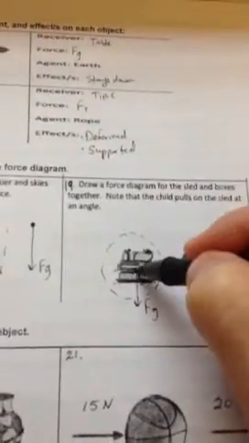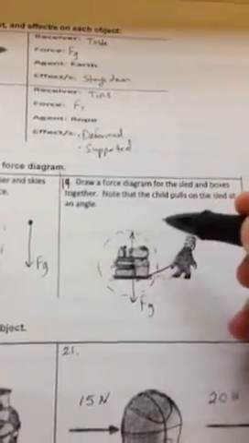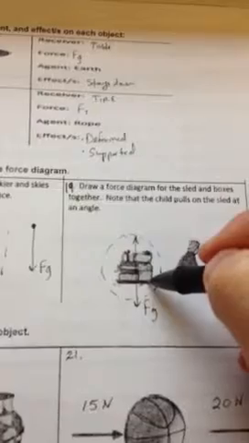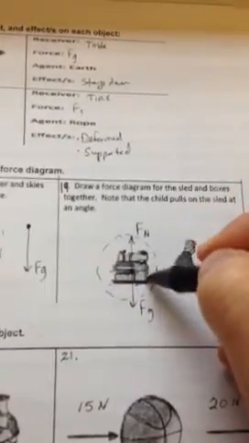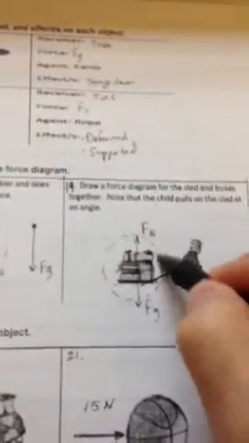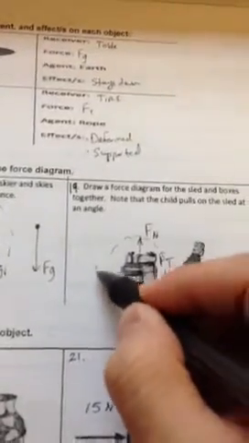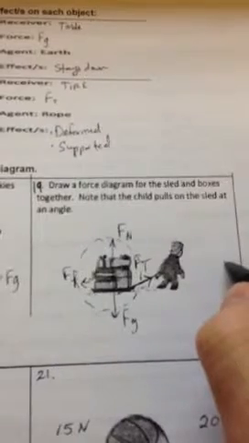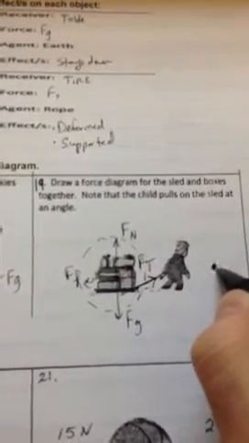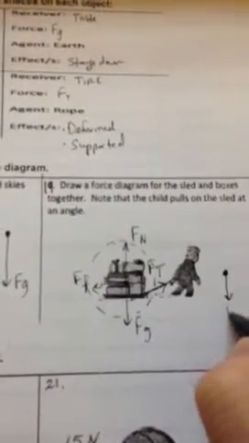Number 19, we're drawing the force diagram for the sled and the packages that are attached to a rope. So we have the force of gravity always pointing straight down. In this case, the surface is parallel to the sled. So force normal is straight up. In other words, it is 90 degrees to the surface. You have a tension force on the sled, and then you have a very small force friction since we're on snow.